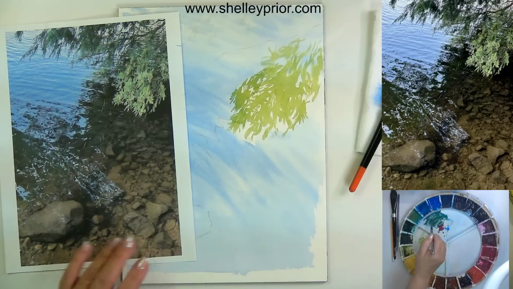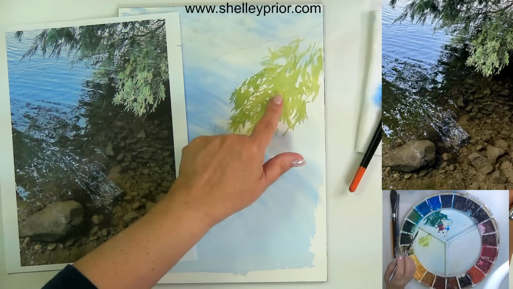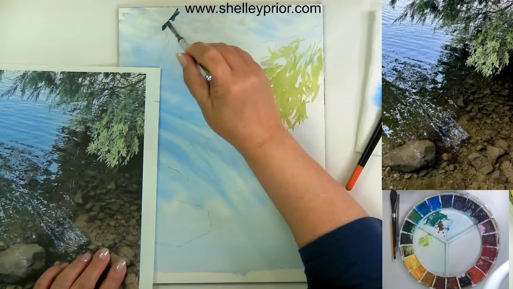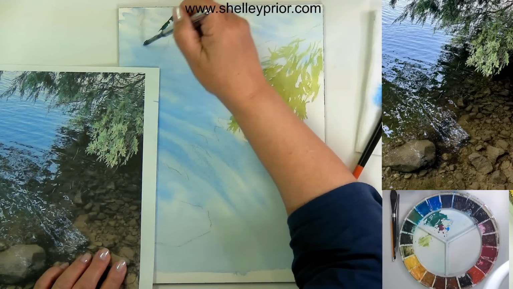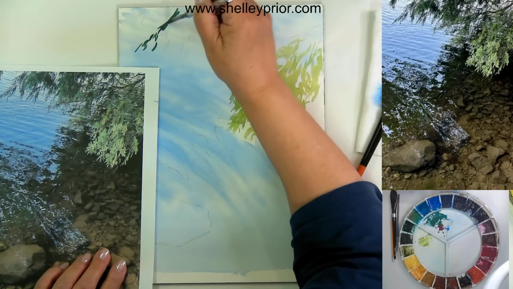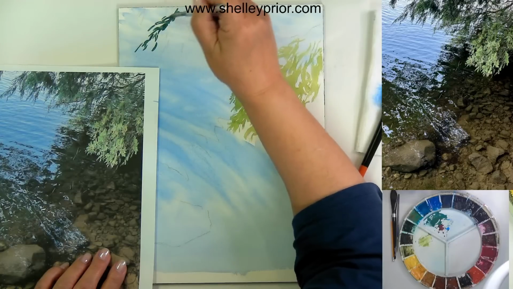There we go. So comparatively, comparative value, we've got this lighter green. We need a darker green in here now. So this one, and as I said, I'm just going to do this much looser than my typical style because we're not here all day. We're just here for a short lesson.